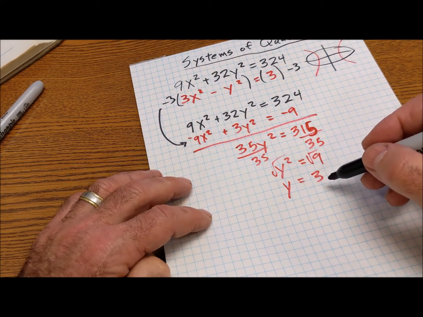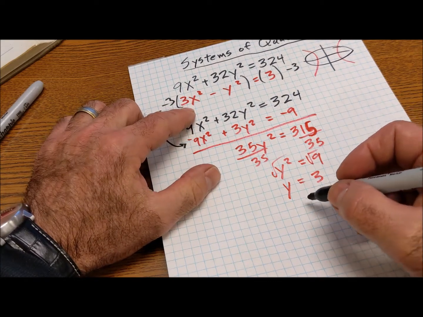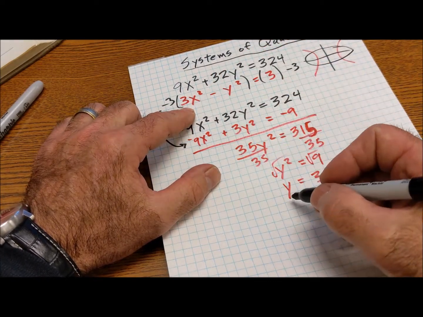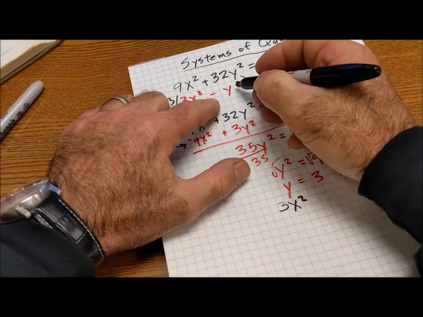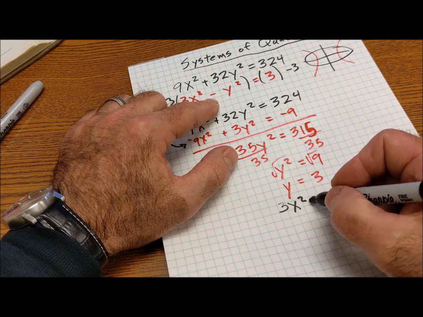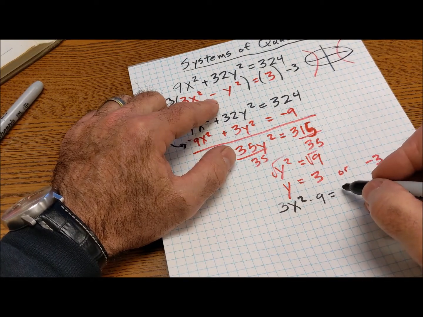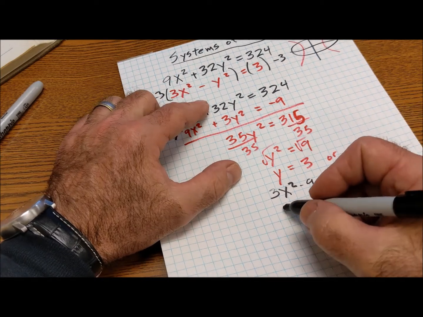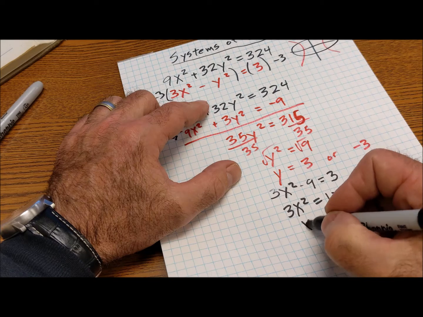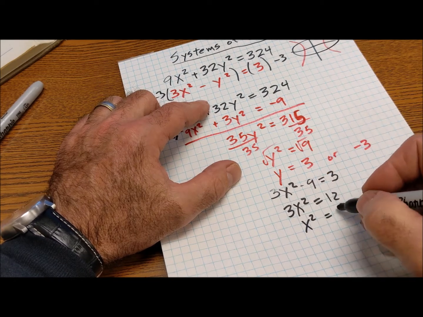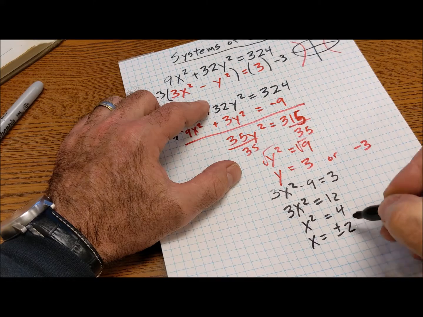So if y is equal to 3, I'm going to take that and plug it back into this equation right up here. 3x squared minus 3 squared is equal to 3. Add 9 to both sides. 3x squared is equal to 12. Divide both sides by 3, x squared is equal to 4. X is equal to plus or minus 2.